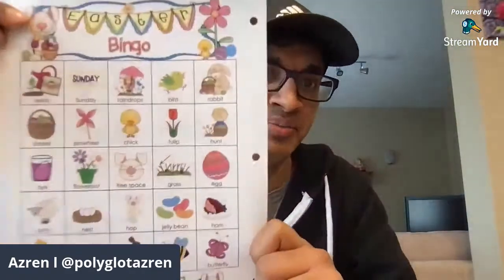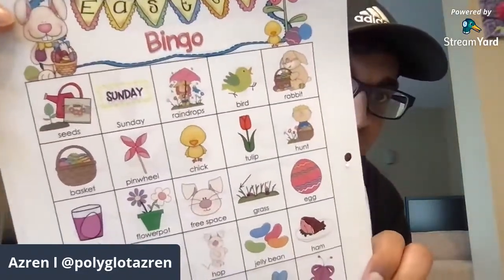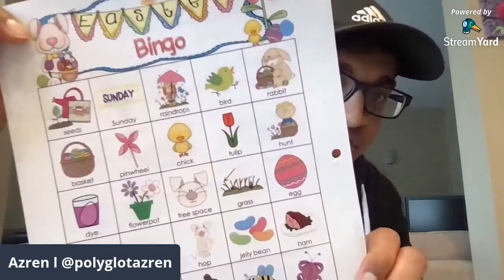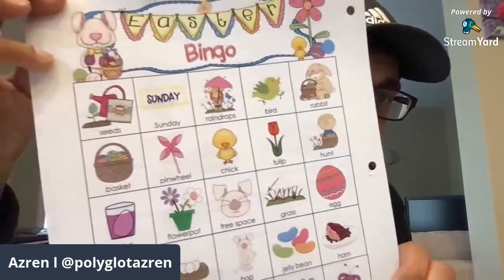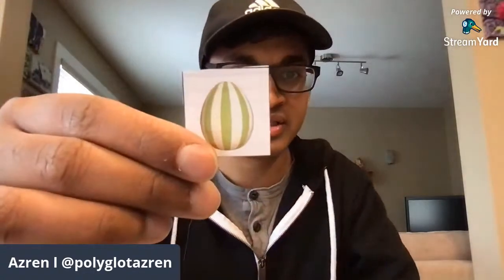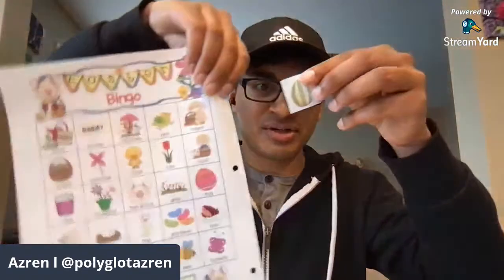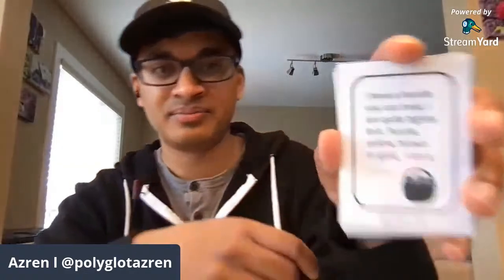So this is an Easter bingo. On my bingo card, you can see some different pictures and words. We have a rabbit, a bird, raindrop, Sunday, seed, basket, pinwheel. These are all Easter oriented. The bingo game came with printout eggs, so that when you're playing, you cover the different items. And then it comes with some call out hints, right?